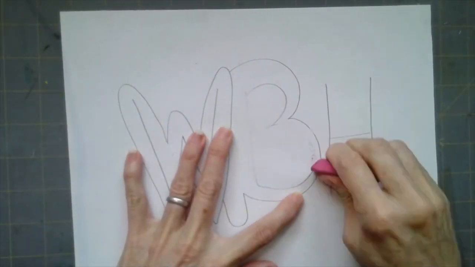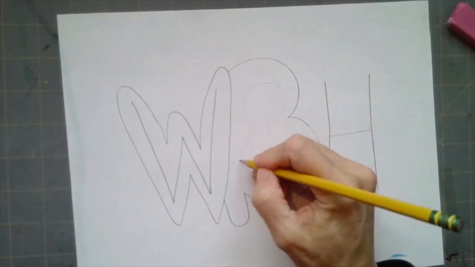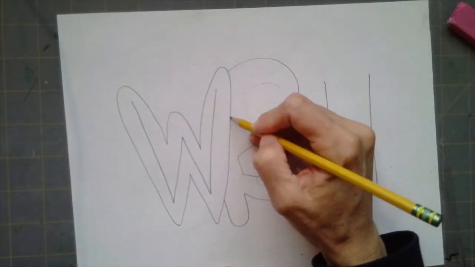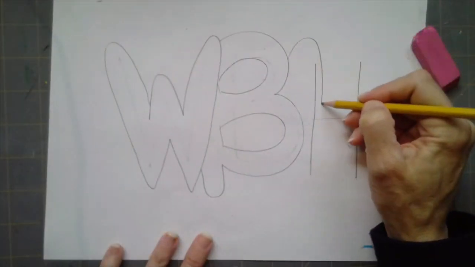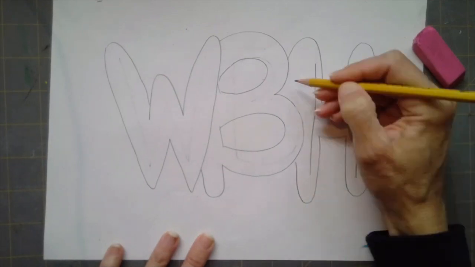So for my second idea, I wanted to try doing that same bubble letter, but what would happen if I overlapped all 3 of those rounded bubble letters and pushed them closer together?